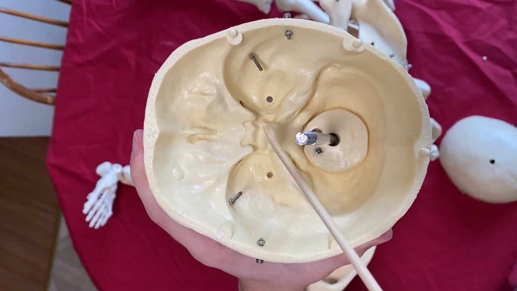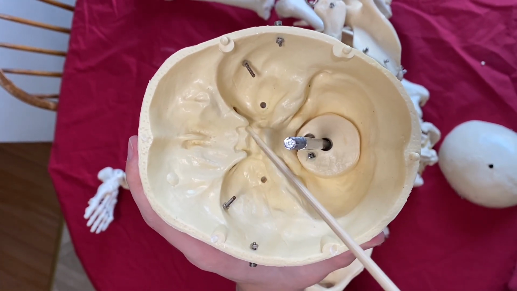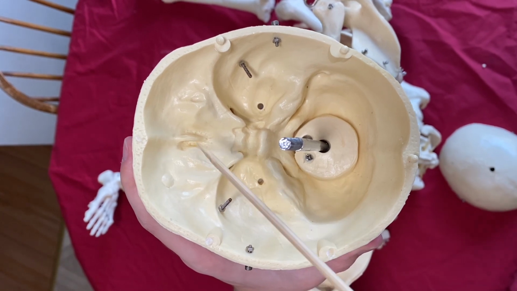We have the sphenoid bone, and we have the ethmoid bone.